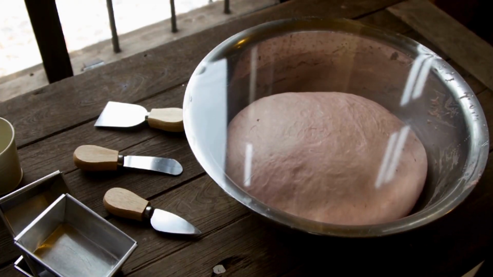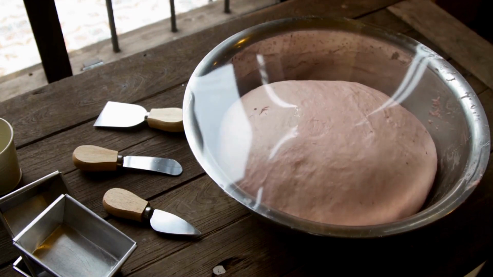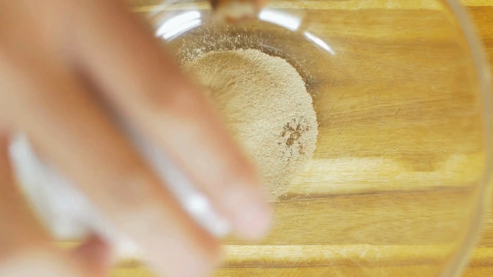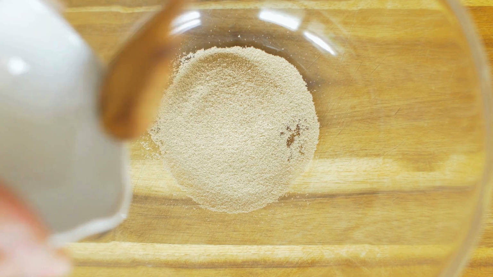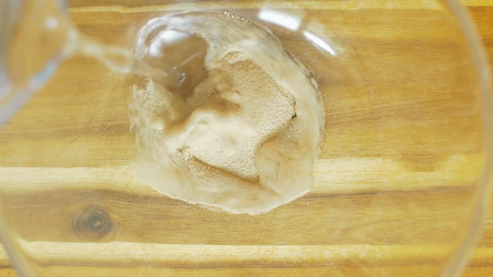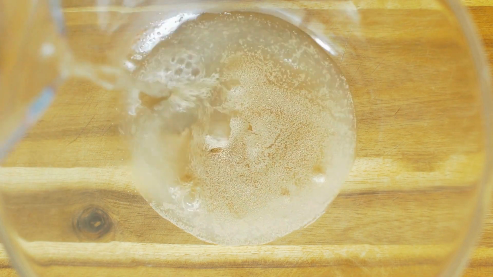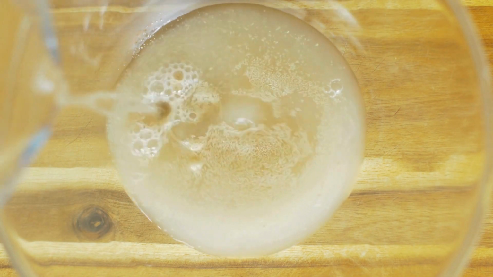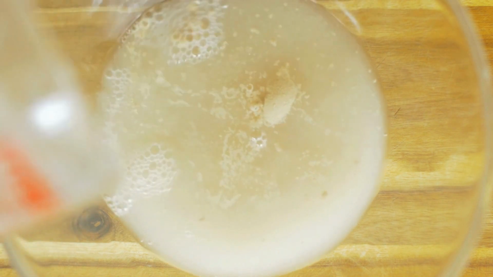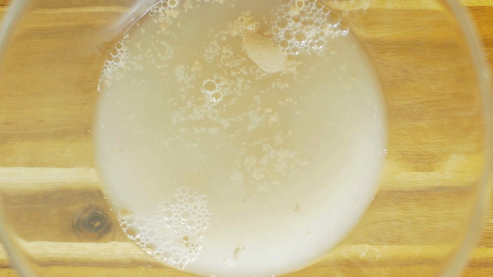Yeast makes bread rise through a process called fermentation, specifically alcoholic fermentation. Here's how it works. In bread making, yeast is typically in an inactive or dormant state, either as dry yeast or as part of a starter culture like sourdough. When yeast is mixed with warm water and sugar, such as glucose or maltose, it becomes activated.